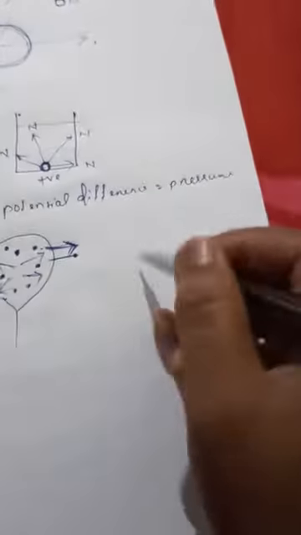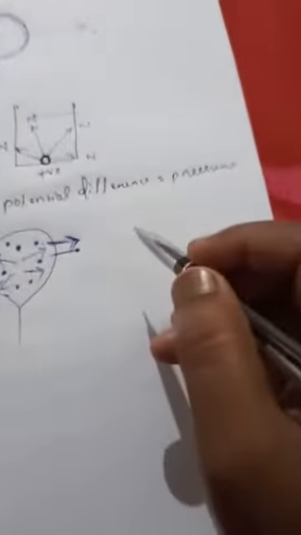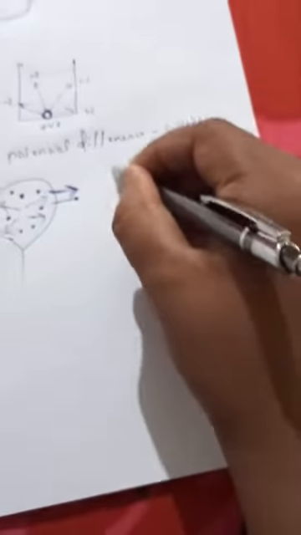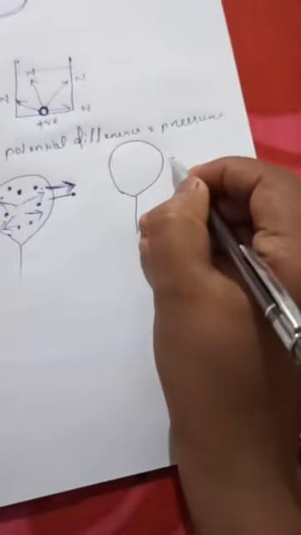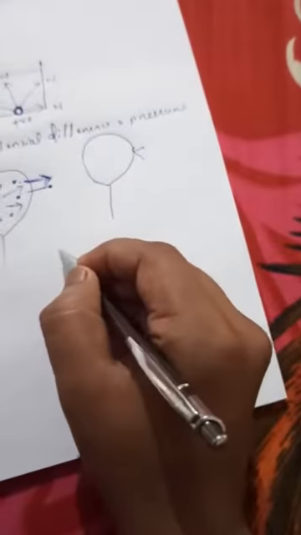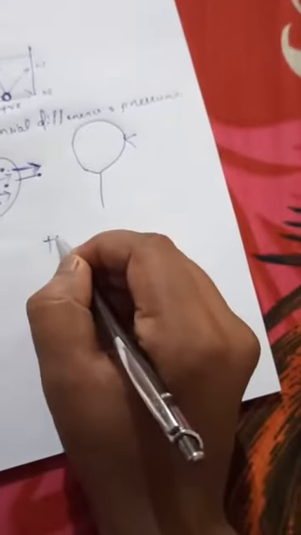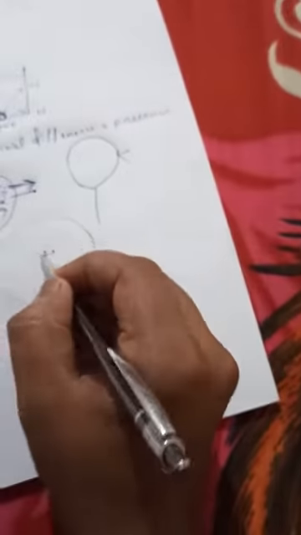My point is, how do you feel that amount of pressure? If I press the balloon, I can feel the amount of pressure. Similarly, suppose there is a large amount of positive charge here. How will I feel the pressure in this section?